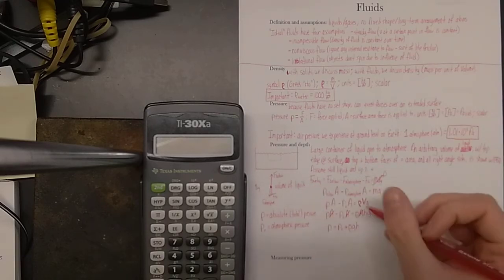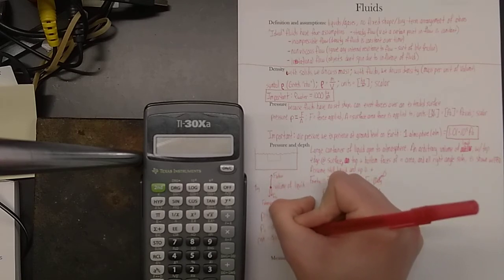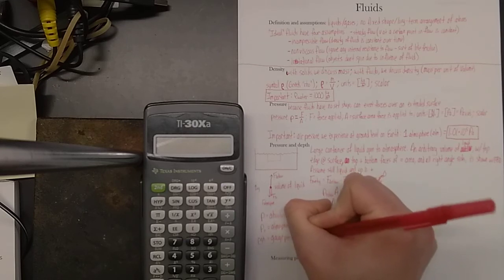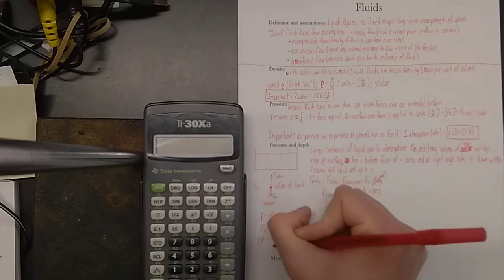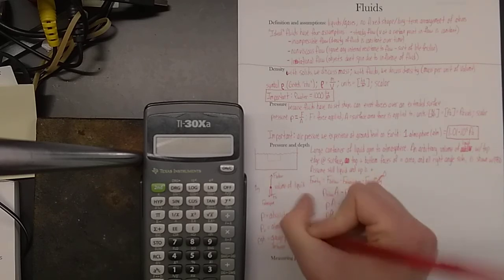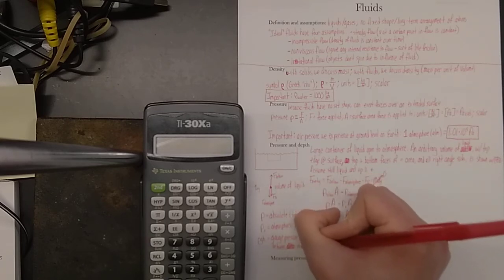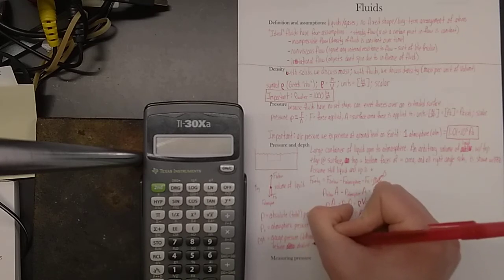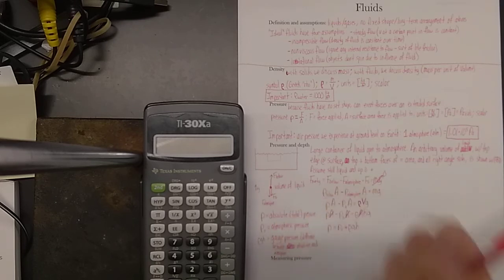Okay, and that rho GH term is equal to what we call the gauge pressure. In other words, that is the difference between the absolute pressure and the atmospheric pressure. It's called gauge pressure because if you were to take some sort of gauge or monitor and read what that pressure is, rho GH would be equal to whatever your little sensor would tell you.